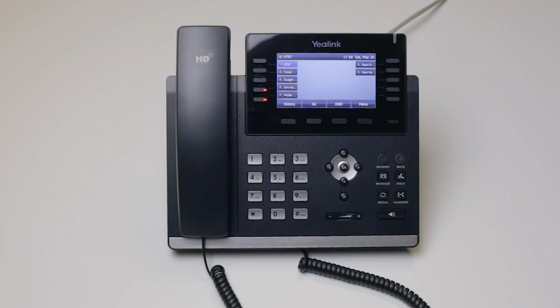By selecting the transfer softkey immediately after inputting a number, a blind transfer will immediately connect the call to the new destination. When performing any of these operations, we are able to select a user from our directory instead of inputting a number.